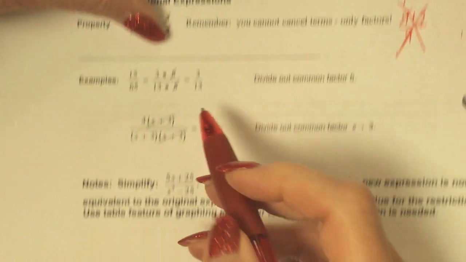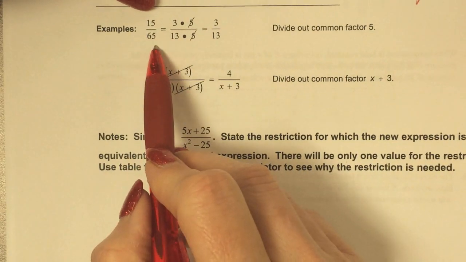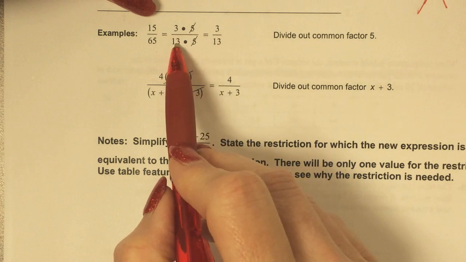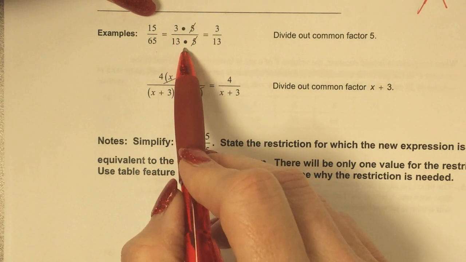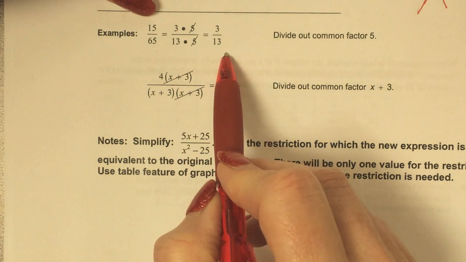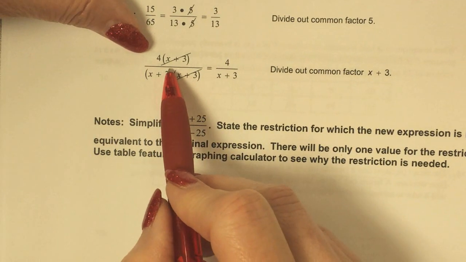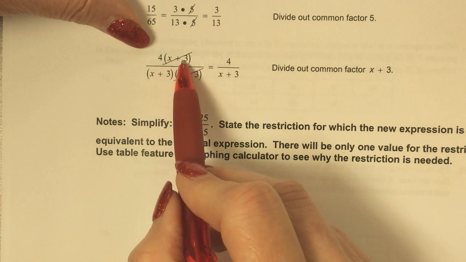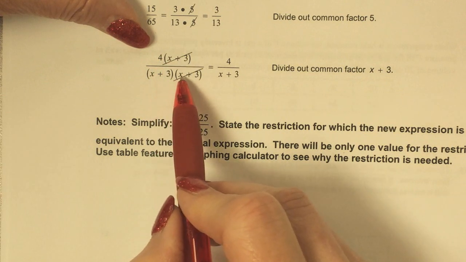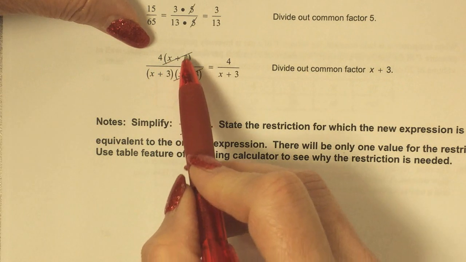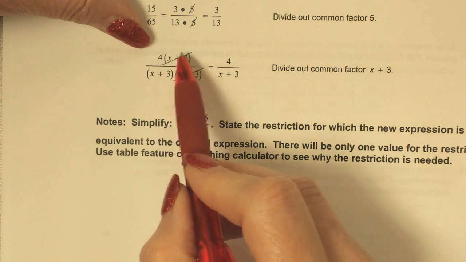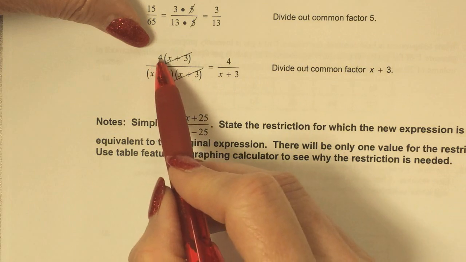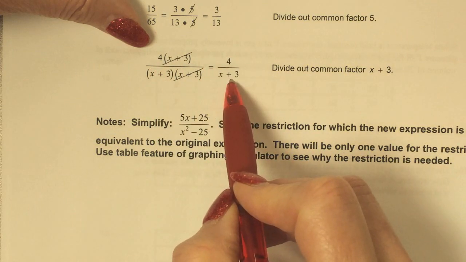So don't do that. All right, 15 over 65, that's 3 times 5 over 13 times 5. The 5's will now cancel because it's multiplication, and so 3/13. All right, look at this one. We started with 4 times x plus 3 over x plus 3, x plus 3. Well, I can cancel out these two because they match. I don't cancel out both, it's just 1 for 1. And then I have 4 over x plus 3.